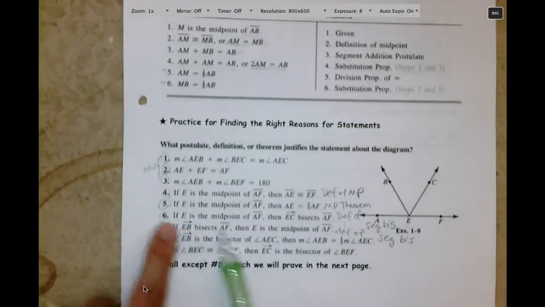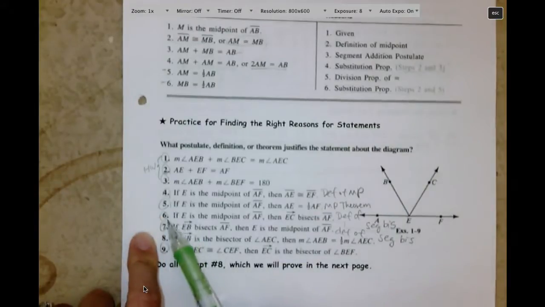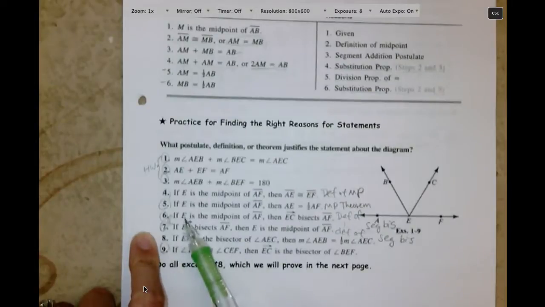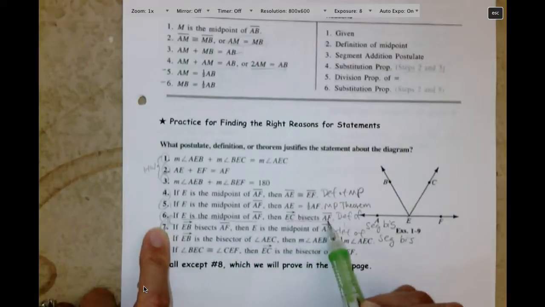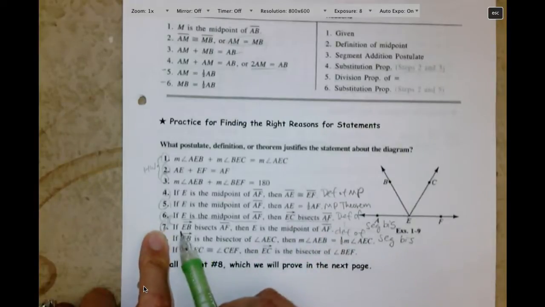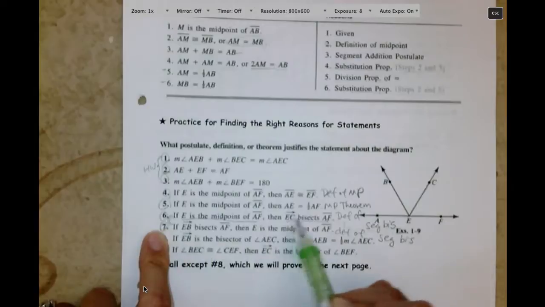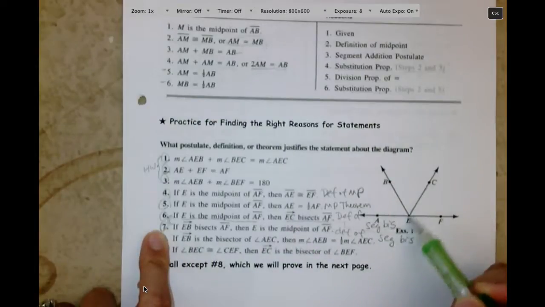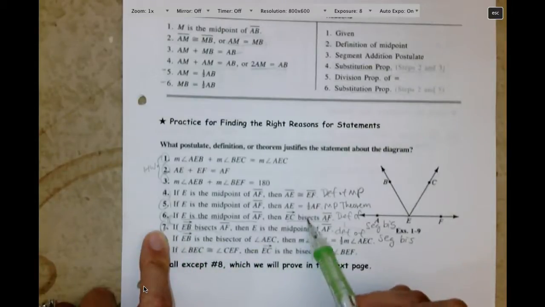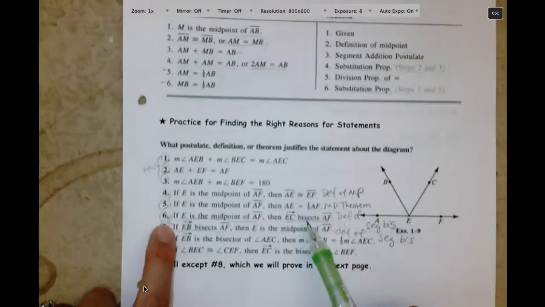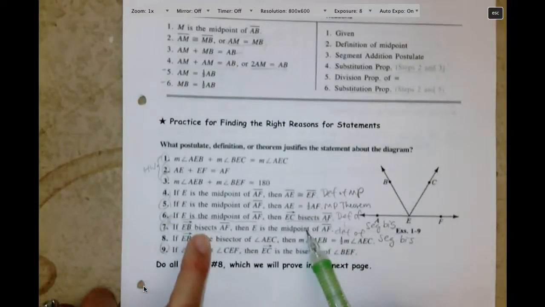If you notice, these two are converse of each other, right? So this is the hypothesis, and that's the conclusion for this one. And this, well, it changed EB to EC, but it's kind of the same thing because it's bisecting. This could be EC, right? Then this is the hypothesis, and that's the conclusion. These are converse of each other. And since the conditional and converse are both true, you can use this as a definition.